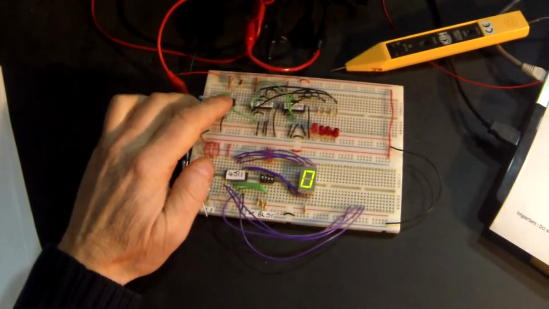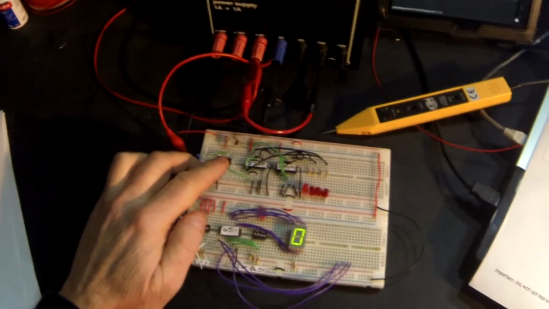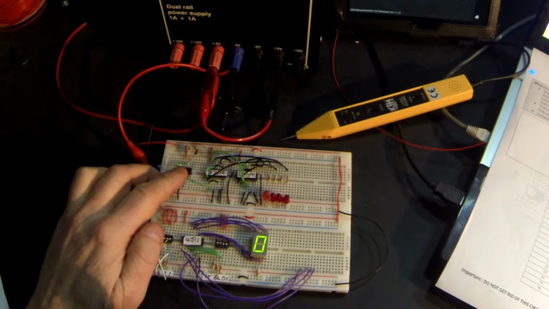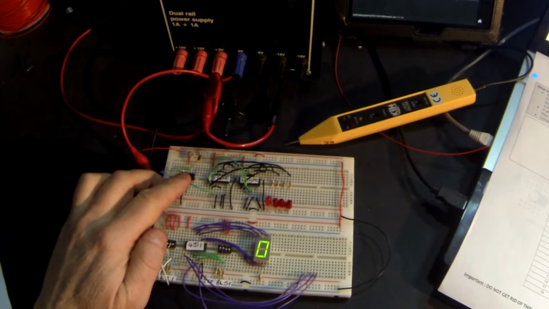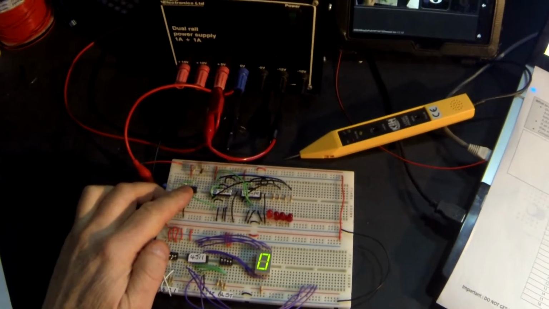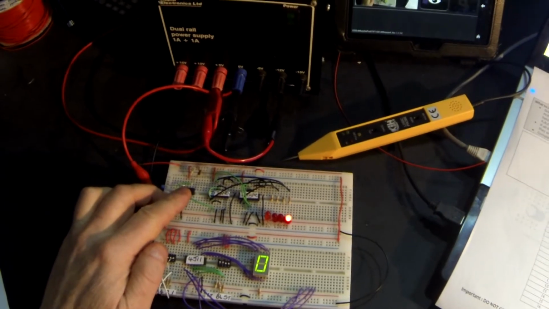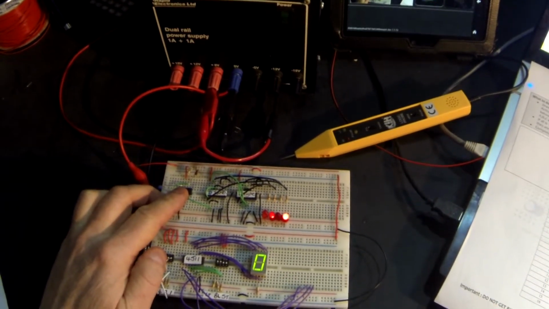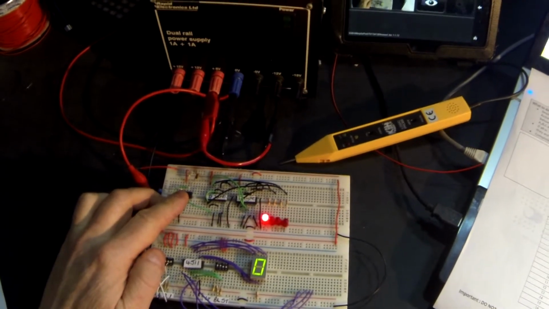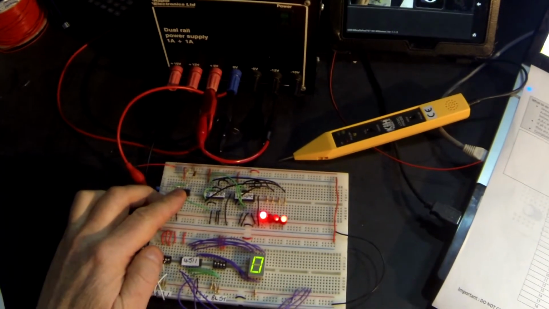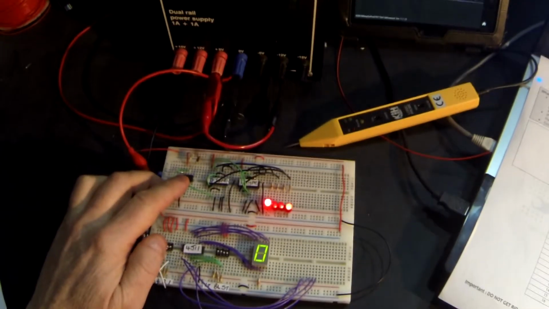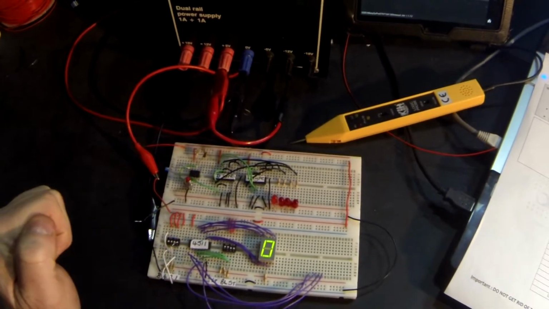So let's just remind ourselves how that counted first of all. They were all off, and as we press the switch, we have the clock as a rising edge going in, and we go 0, 0, 0, 0, 1, 2, 3, 4, 5, 6, 7, 8, 9, 10, 11, 12, 13, 14, 15, and then back to 0.